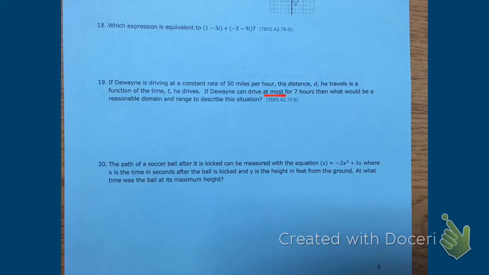So what we need to know is domain and range. If you remember, domain is x and range is y. In your case here, your x value is like your time, because that's your independent variable. And the dependent, your y, would be your distance. So if it says, what is a reasonable domain? So think about how long he's driving for.